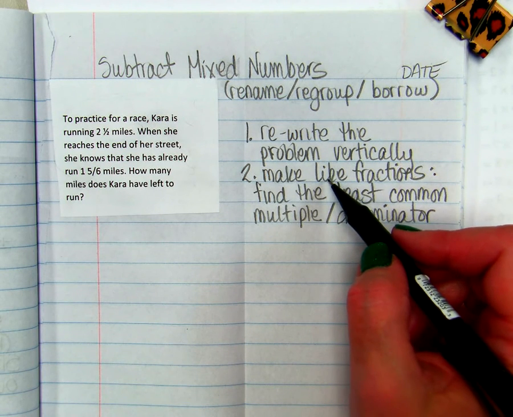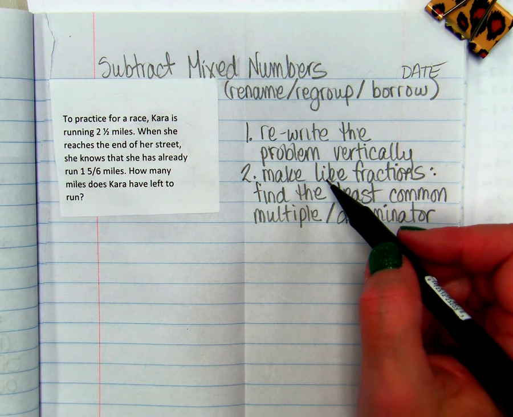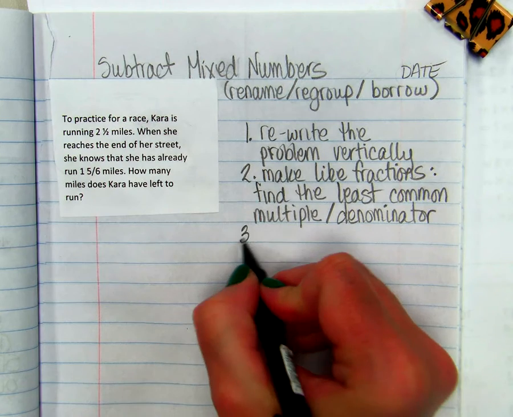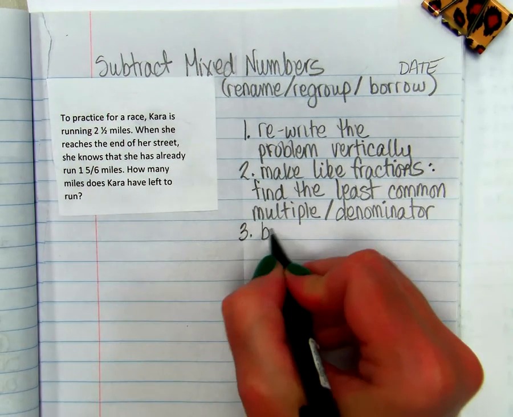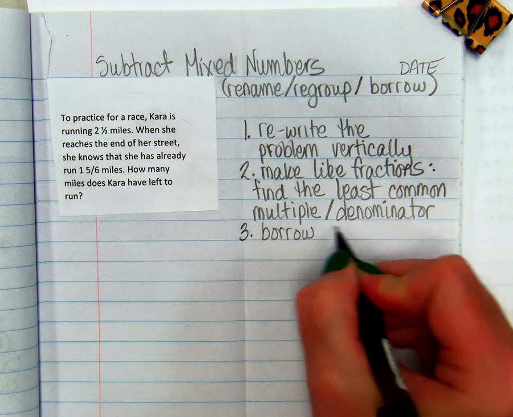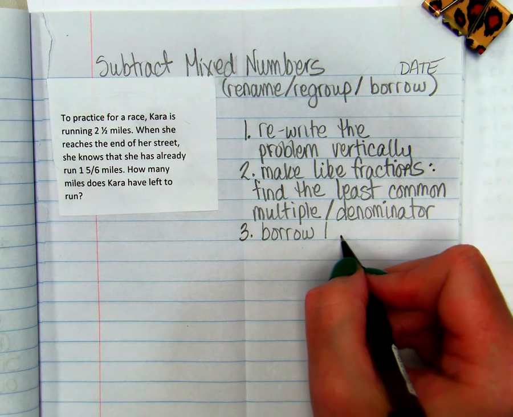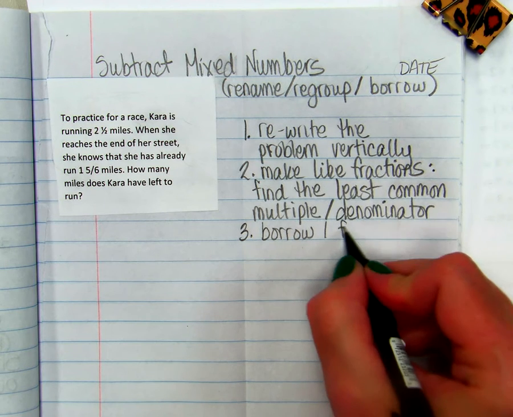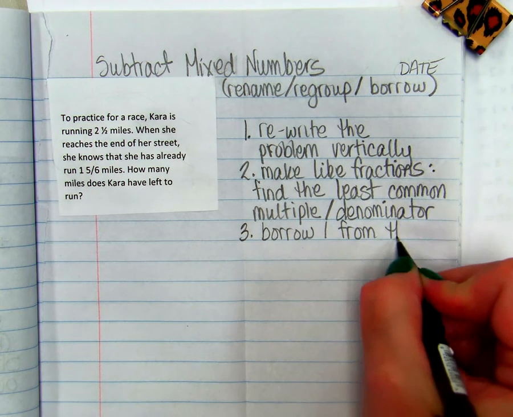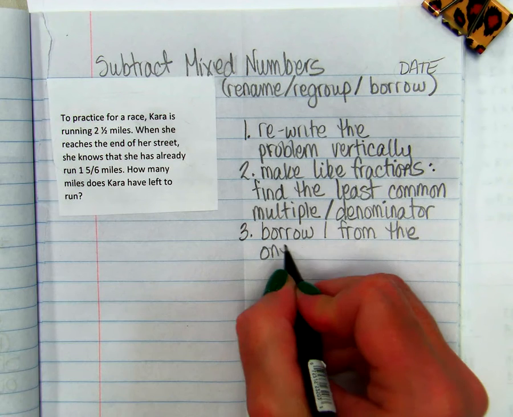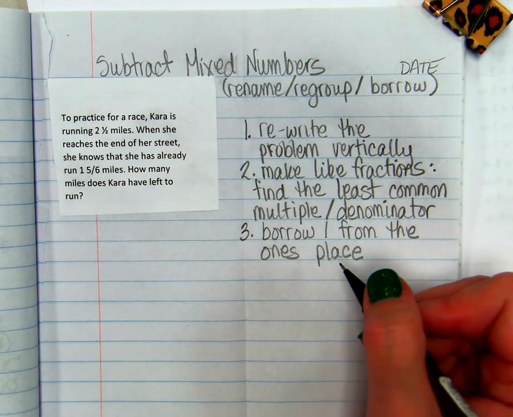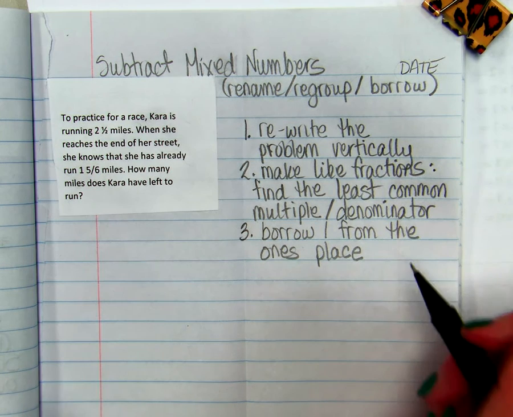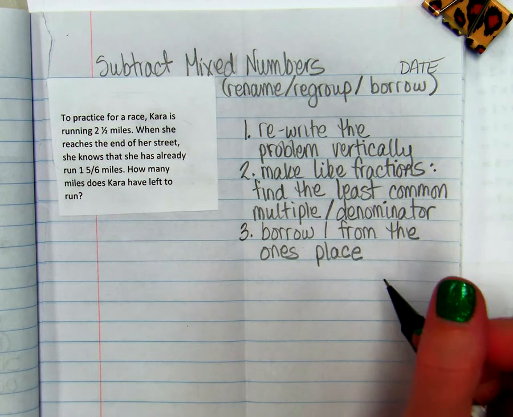Okay? Number three. Now, in subtraction, this is a big step, so make sure you get this written down correctly. We are going to borrow 1 from the ones place. Okay, you do this in subtraction. You borrow 1 from the next door neighbor. We are going to go to the ones place and borrow 1.